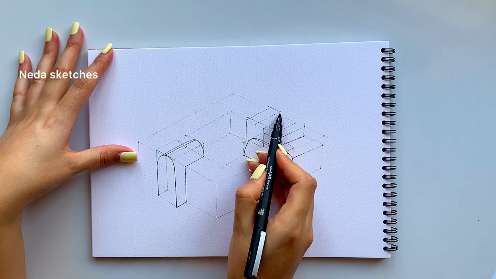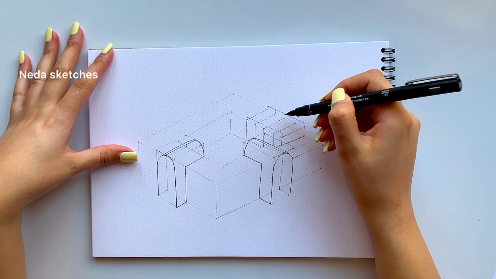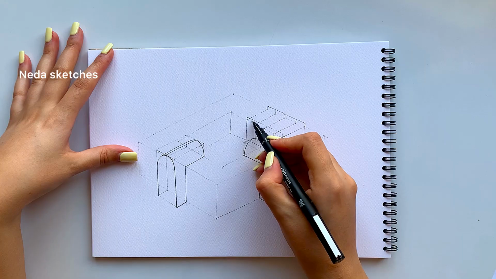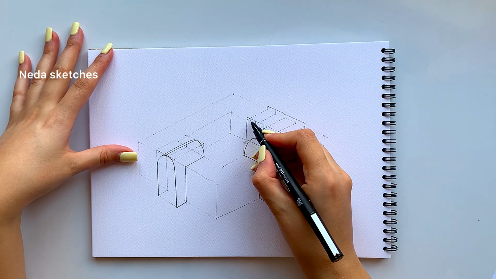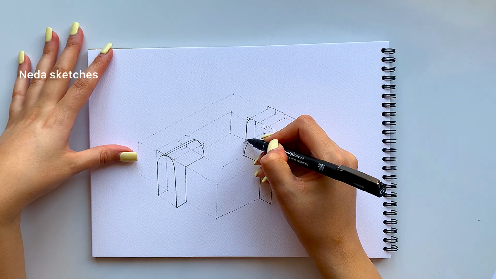Here I draw a slight height, and after that I want to find the midpoint of these little parts. So according to this midpoint, I want to draw little arcades.